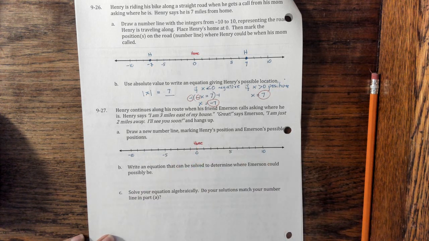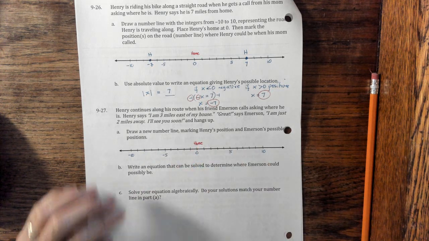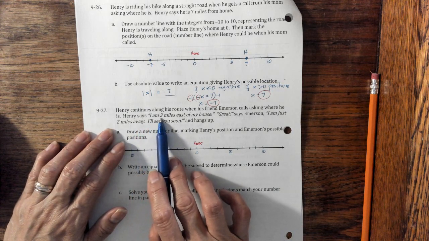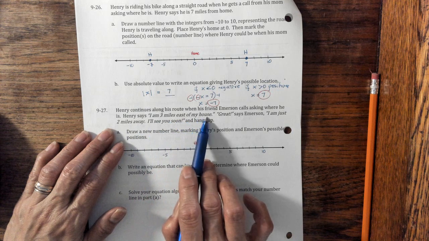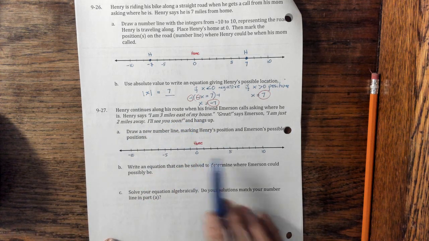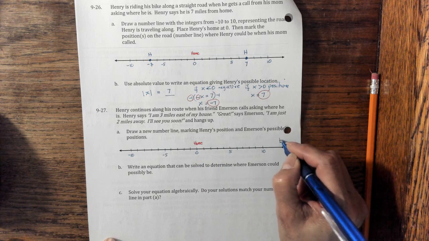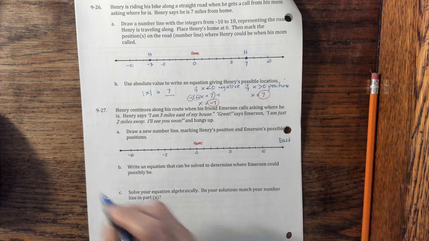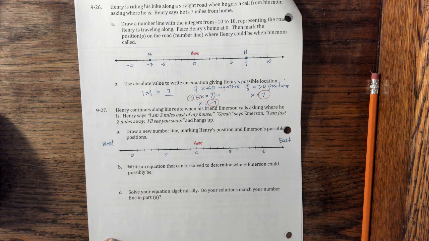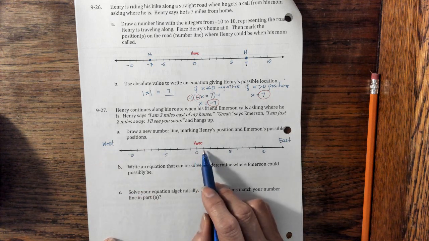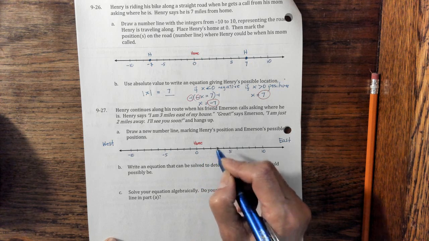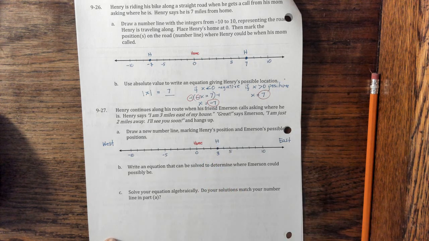Now, according to problem 27, Henry said he is 3 miles east of his house. So if this is home, and east is going to the right, this is the east direction. This is the west direction. And therefore, if he is 3 miles away from home, 1, 2, 3, this is where we could find Henry. Okay?